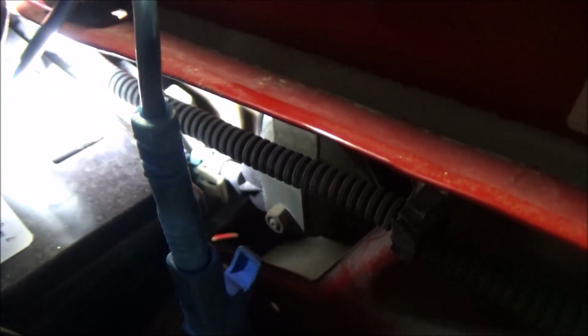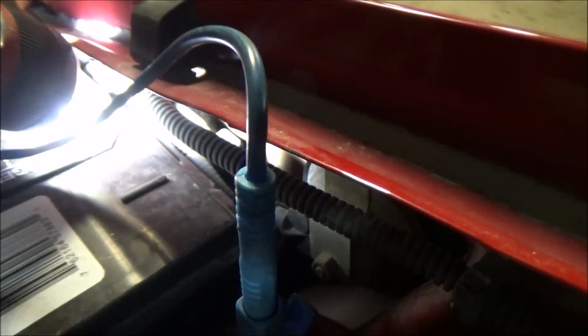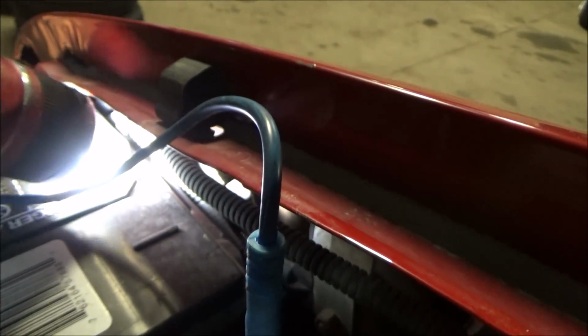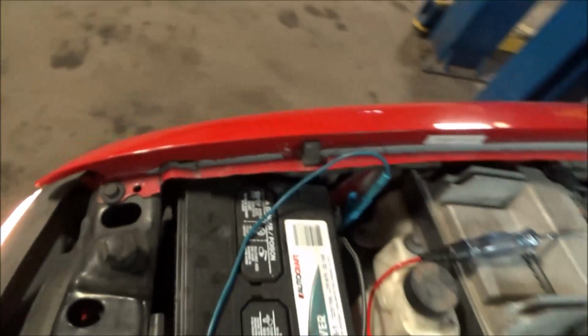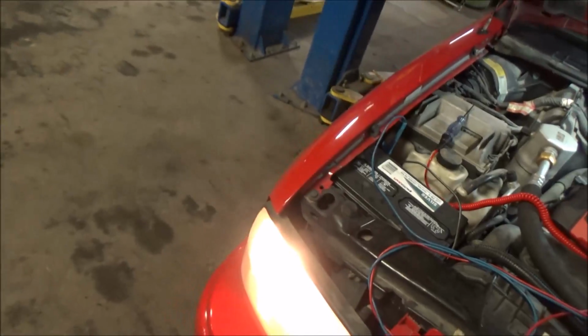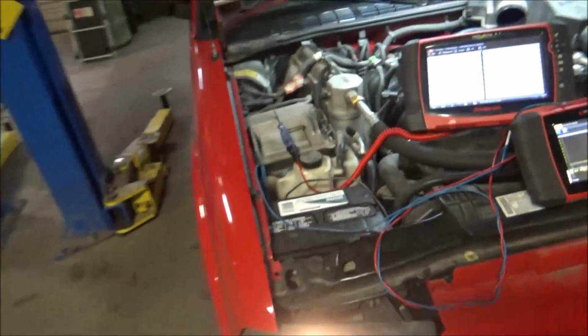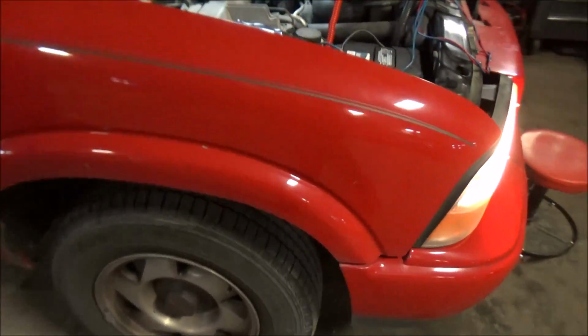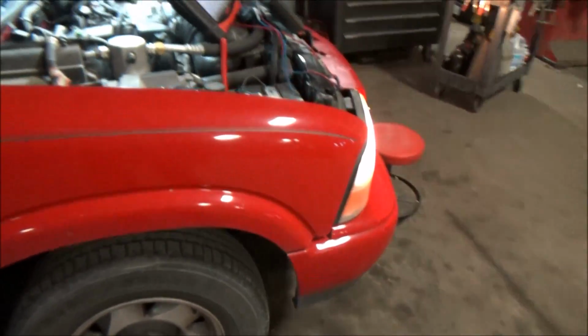And if we look way back there, and I really don't even know if you guys are going to be able to see it or not, but the relay is under there, guys. Really the only way to access it is to pull the battery or potentially pull this fender liner out. Guys, it's not worth it to me. There's no way I'm doing that.